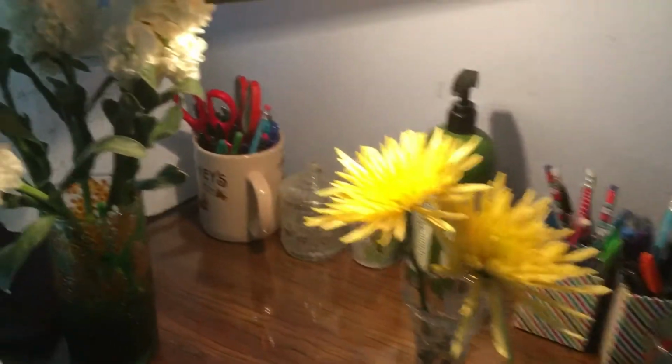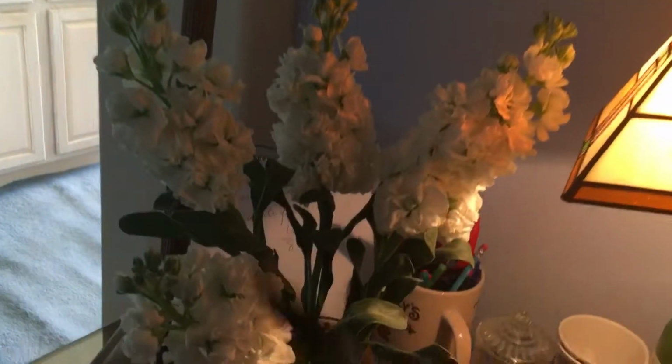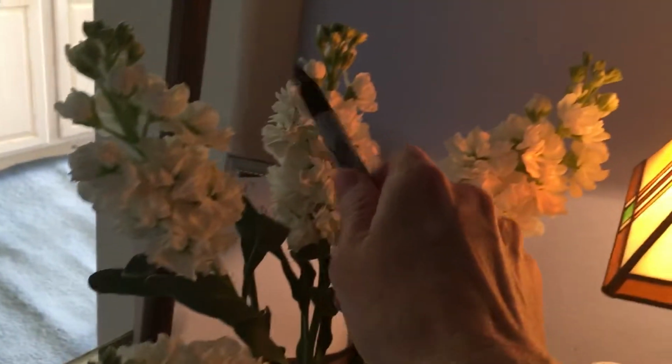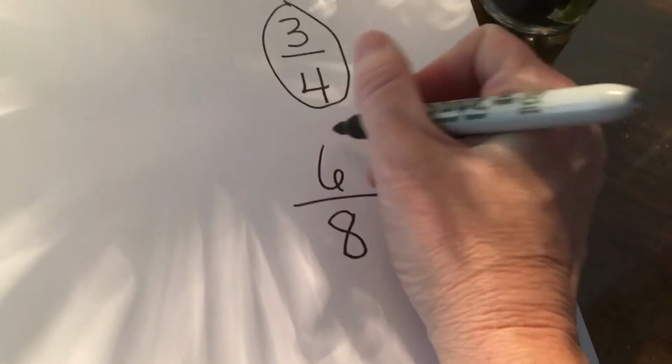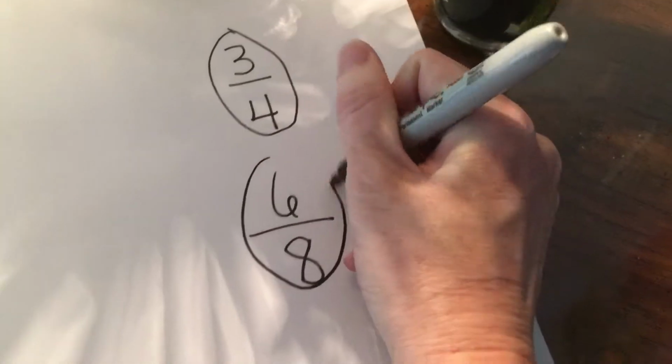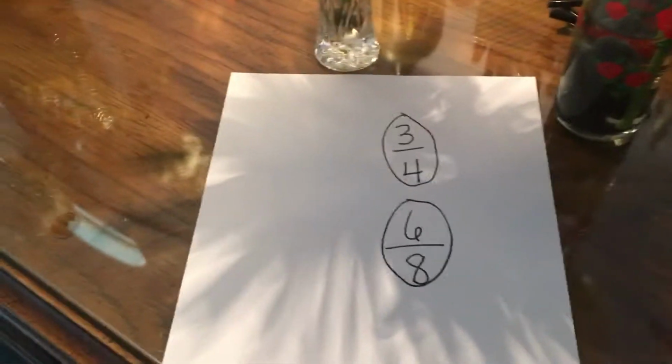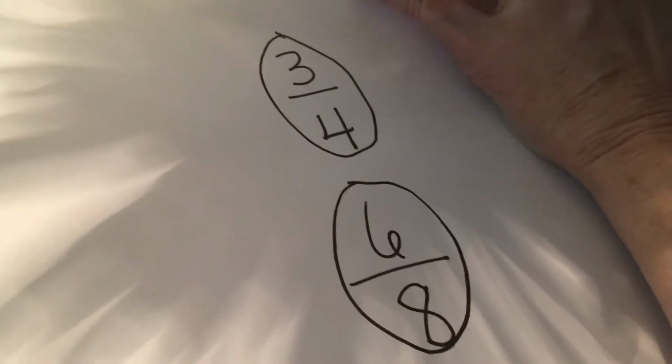Okay? And now my question is, how many of those flowers are white? What fraction of those flowers are white? So 1, 2, 3, 4, 5, 6. 6/8 of the total number of flowers are white. Okay, so now we're going to draw models and put these two fractions on a number line and find out if they're equivalent or equal.